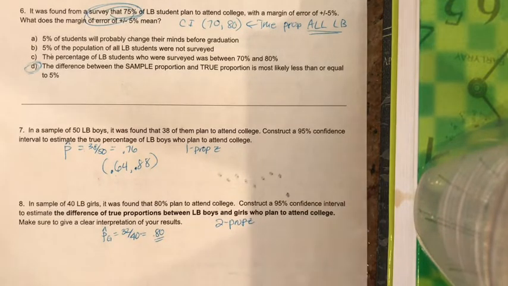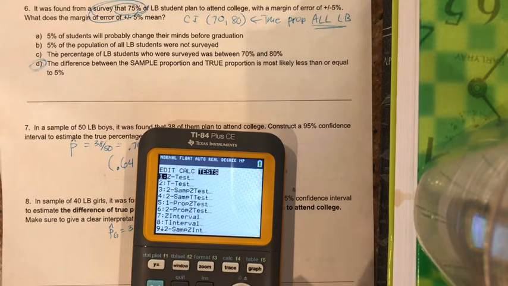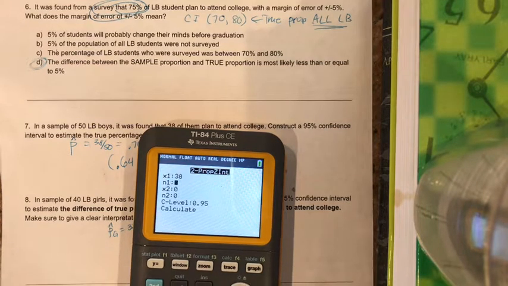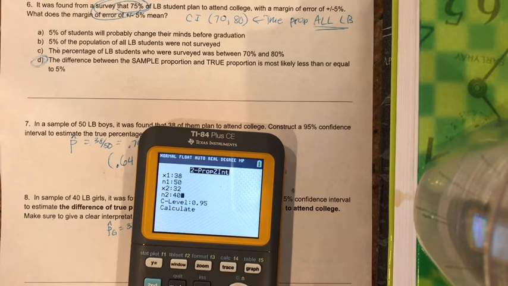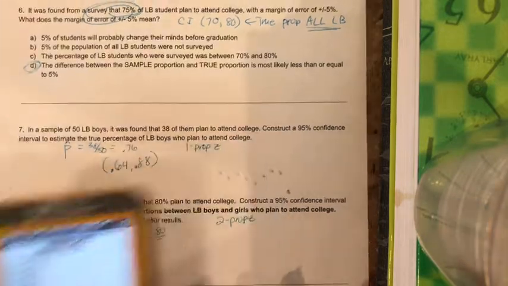Okay, and I'm going to put the boys' data in my calculator first. So 38 out of 50 was the boys, and 32 out of 40 is the girls, and we're still doing 95%. All right, we get a negative and a positive. So negative 0.21 to positive 0.13.